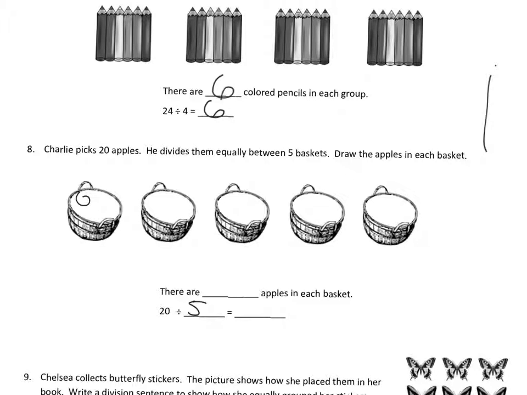Let's draw 1, 2, 3, 4, 5. Come back to the first group. 6, 7, 8, 9, 10. And we're going to draw until we get to 20. 11, 12, 13, 14, 15, 16, 17, 18, 19, 20.